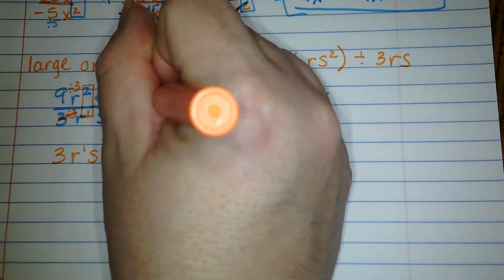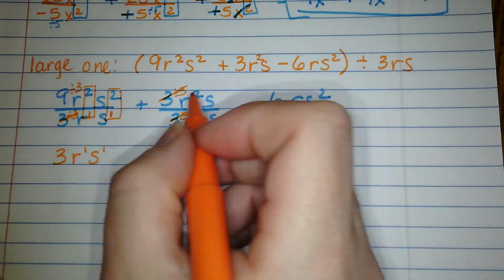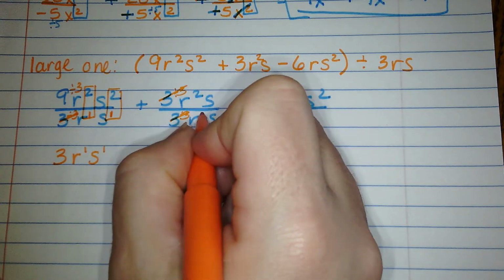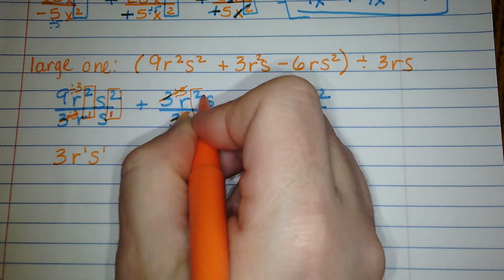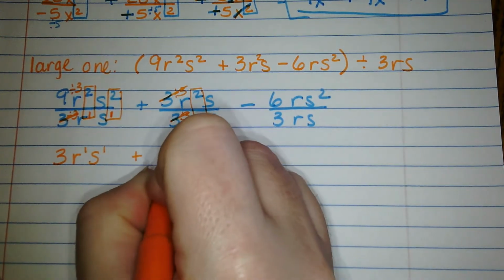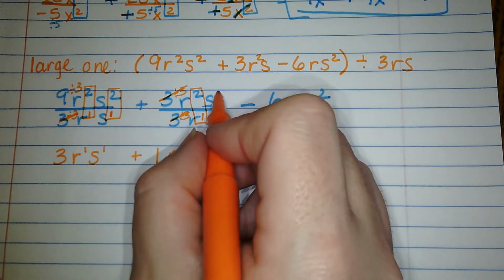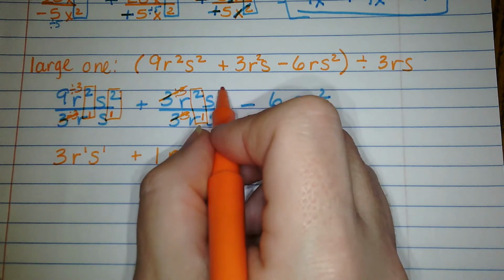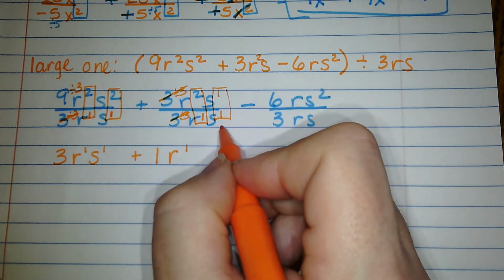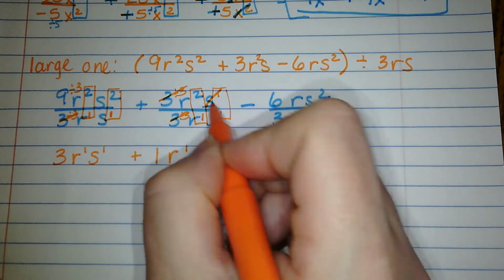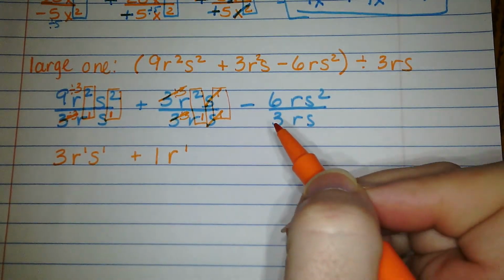3 divided by 3 is 1. They cancel out. This is r squared over r. Subtract these, and you get r. This is really 1, r to the first. And then this is s to the first over s to the first. And when you subtract 1 minus 1, you get 0. So these cancel out. All right.